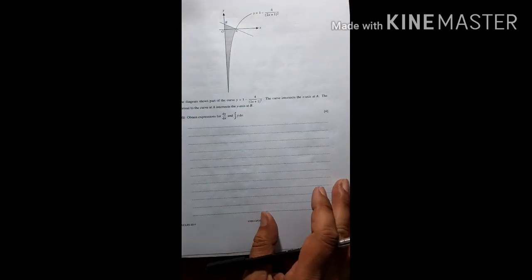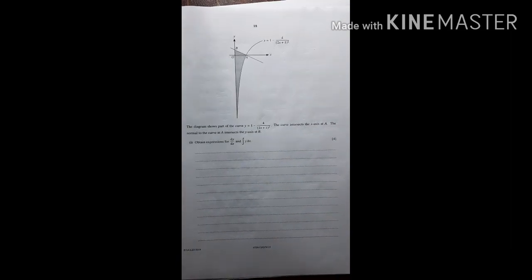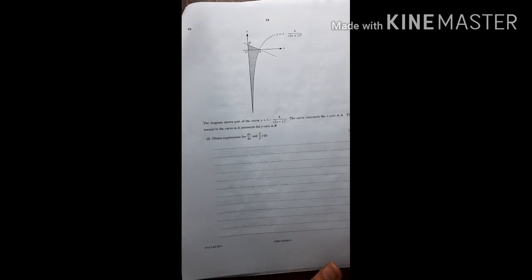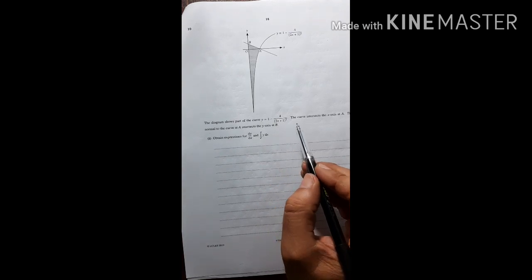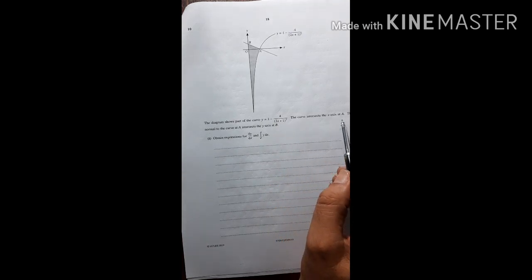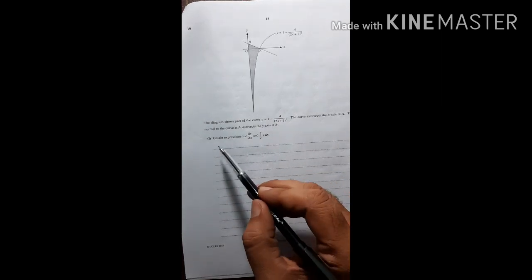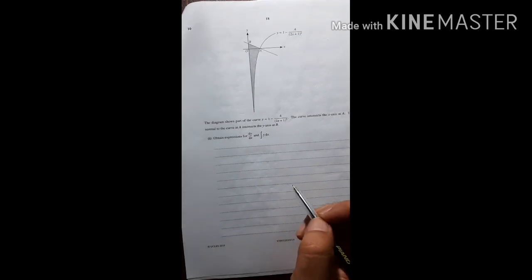Okay. Question 10, last question of this paper. Okay, question number 10. The diagram shows a part of the curve y is equal to 1 minus 4 over 2x plus 1 whole square. The curve intersects the x-axis at A, and the normal to the curve at A intersects the y-axis at B. Obtain expressions for dy by dx and integration of y dx.